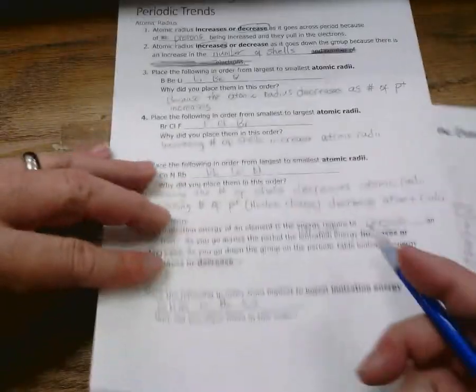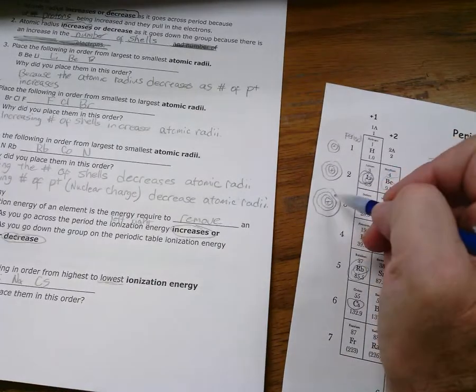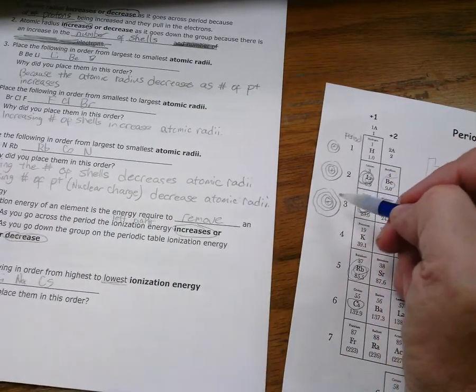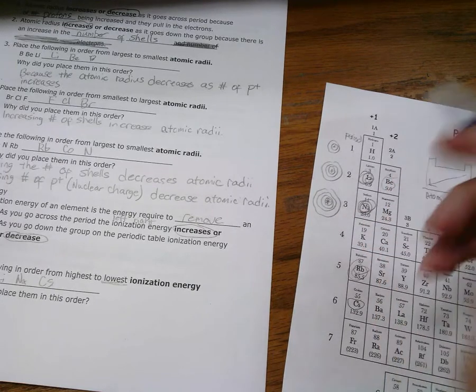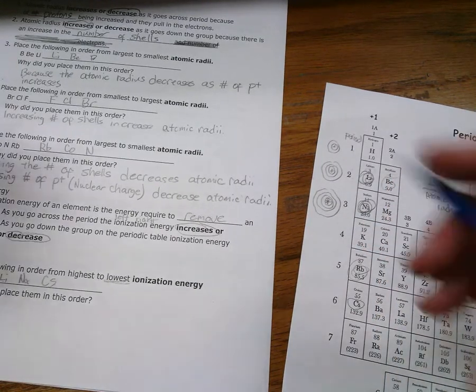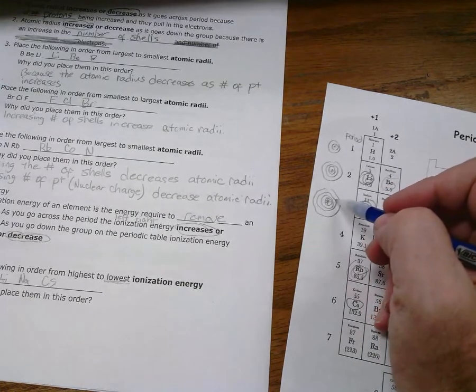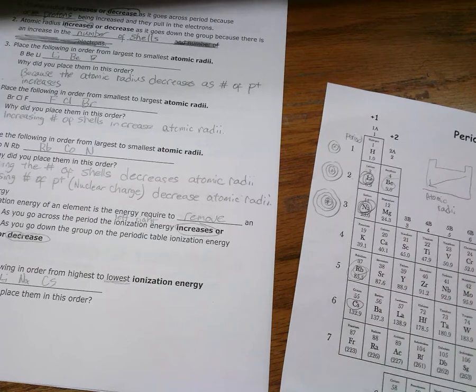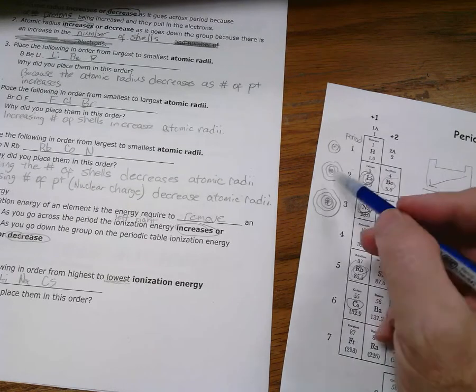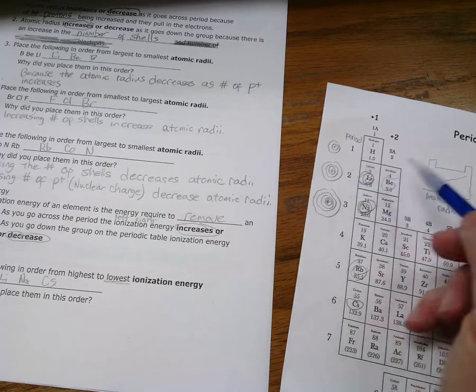Okay, so when I'm adding shells, I'm adding what's called electron shielding. Basically this center positive charge can't see the electrons as well on the outside shells because this gets much bigger, right? So it can't see those electrons on the outside, so it's easier to remove them. Whereas this only has 2 shells. It's very hard to remove.